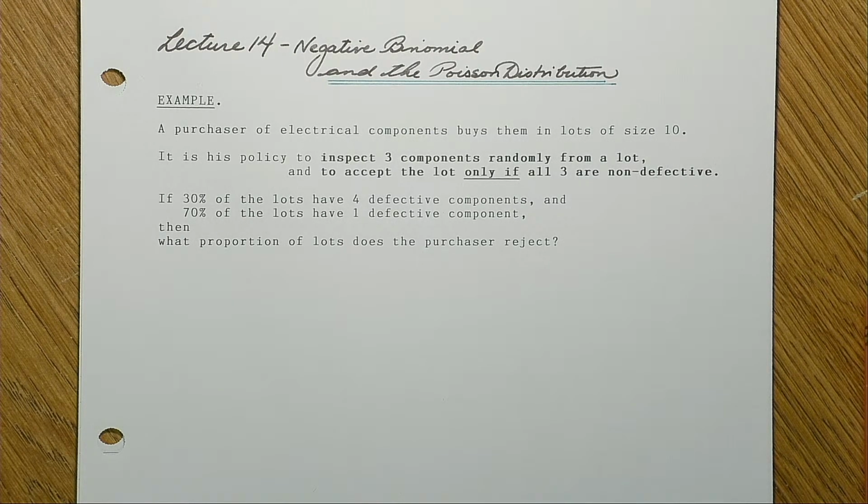So we're going to cover a couple of distributions today. And the first thing I'm going to do, though, is cover just an example of the hypergeometric distribution, the distribution that we did in our previous lecture.